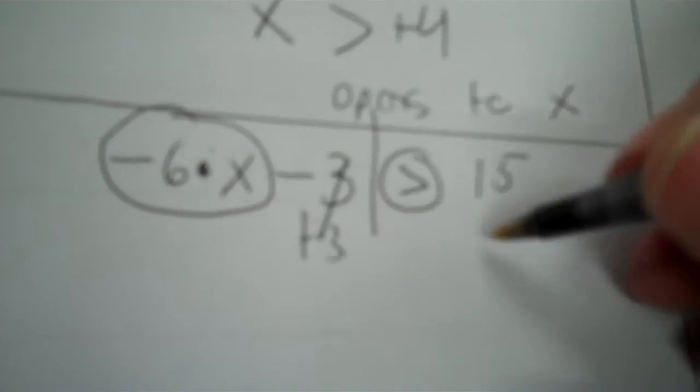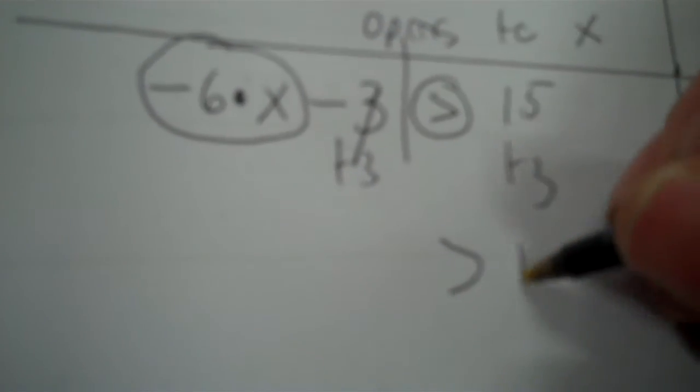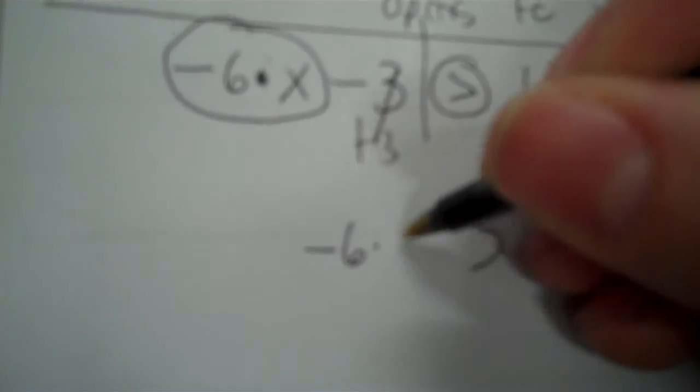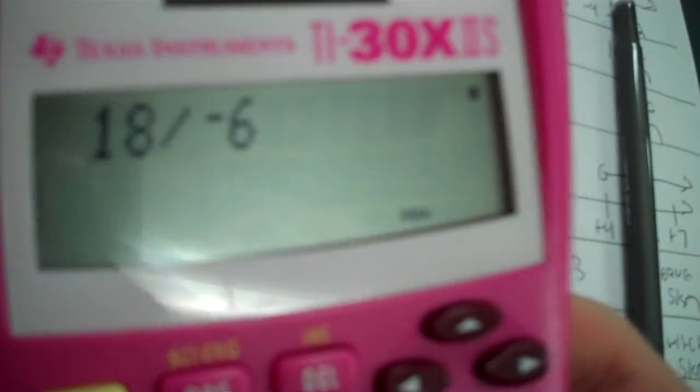Okay, so plus 3, plus 3. When I'm doing that, I leave the sign. So negative 6 times x, and then I divide by negative 6. I'll switch the sign when I do that because I'm dividing each side by a negative. So switch it. We have x. And I take 18 divided by negative 6 is negative 3. So you have negative 3.